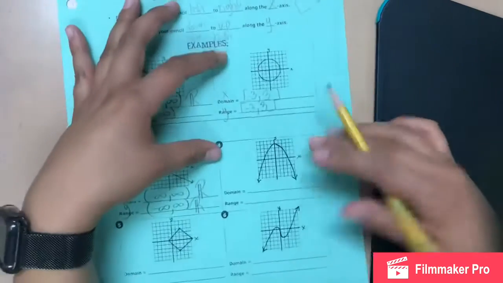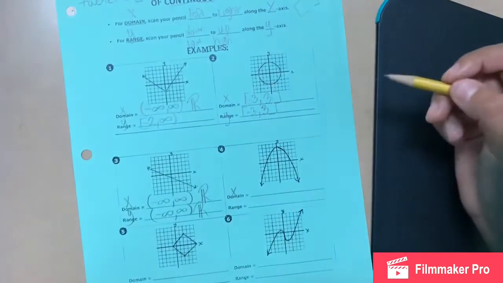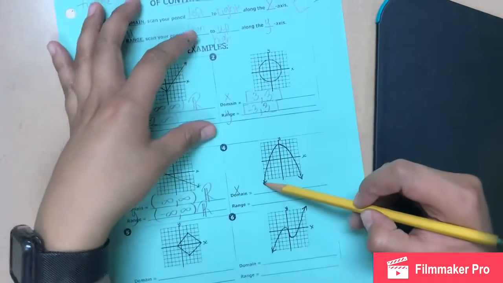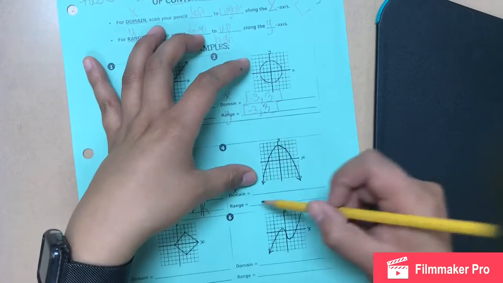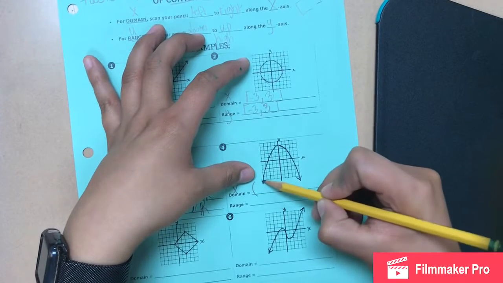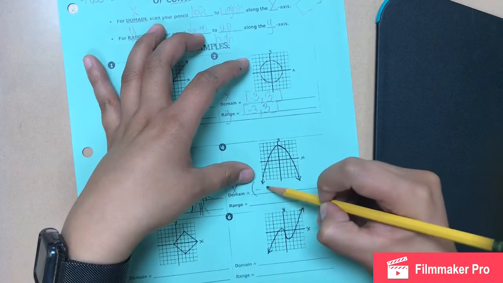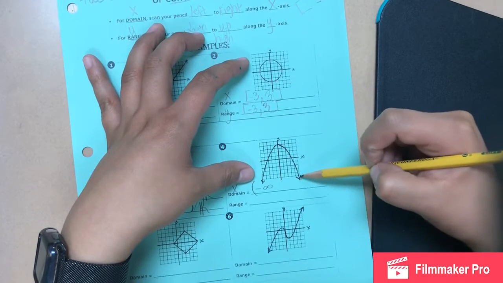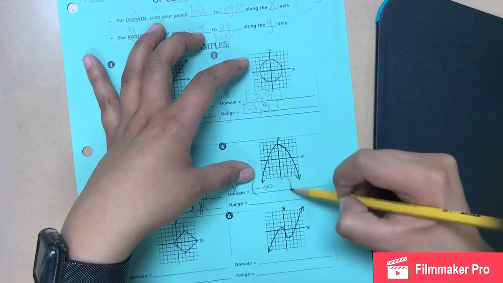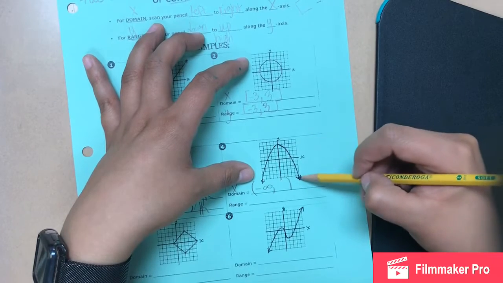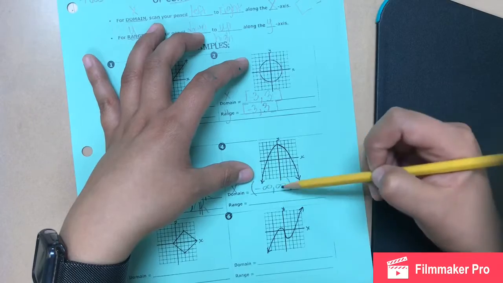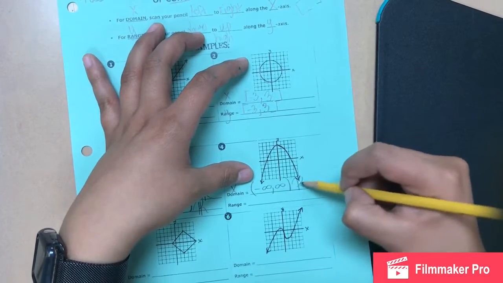Number 4, domain first, that's my x values. Put your pencil on the farthest left. That means this arrowhead over here. Since it is an arrow, it's going to go parentheses, and that means forever and ever, so that's negative infinity. Then I'll put my pencil on the farthest right, and that's an arrowhead also, so parentheses. And it's forever and ever to the right, so that's positive. You guessed it, negative infinity to positive infinity, that's all reals.